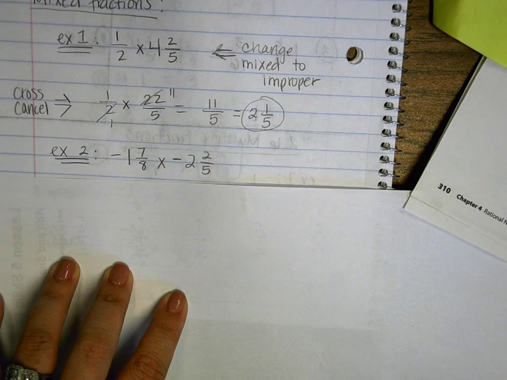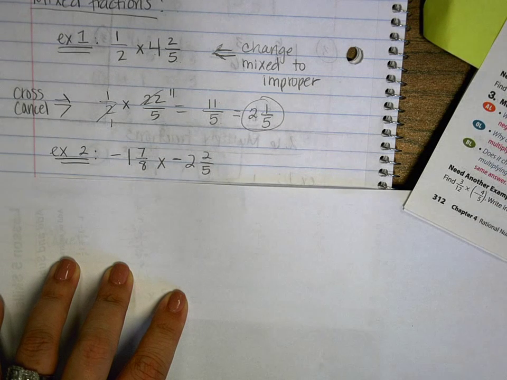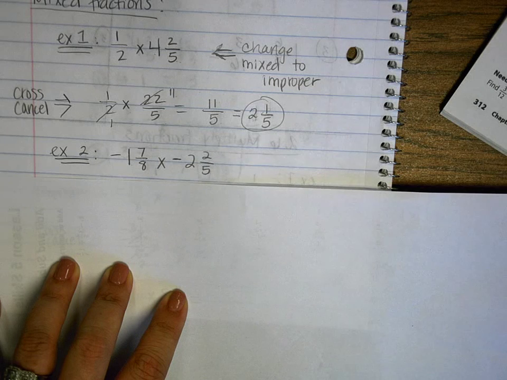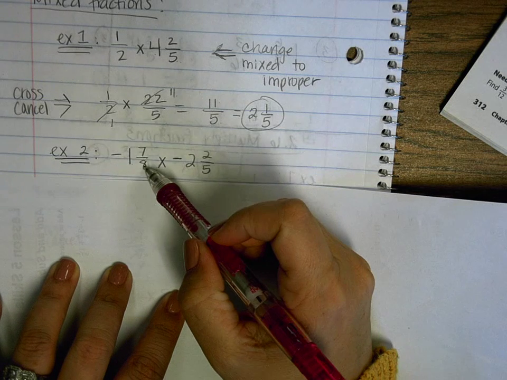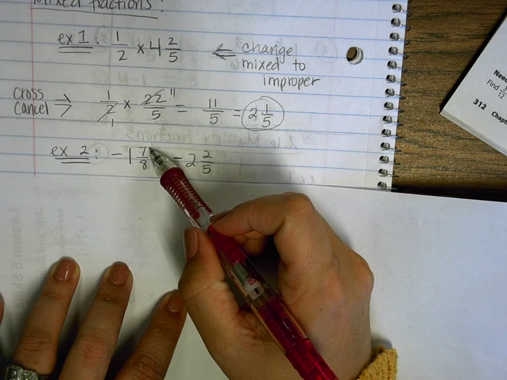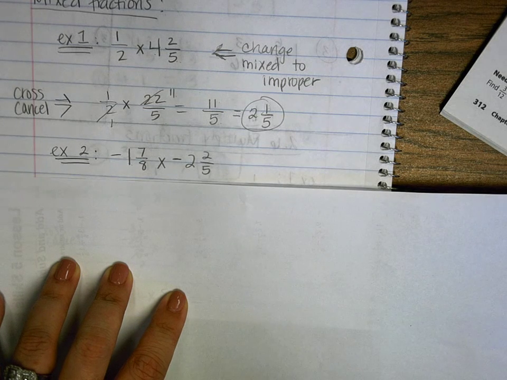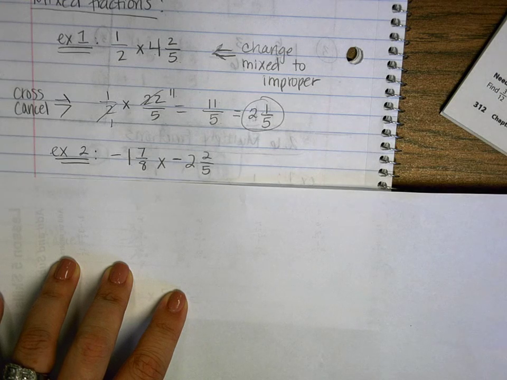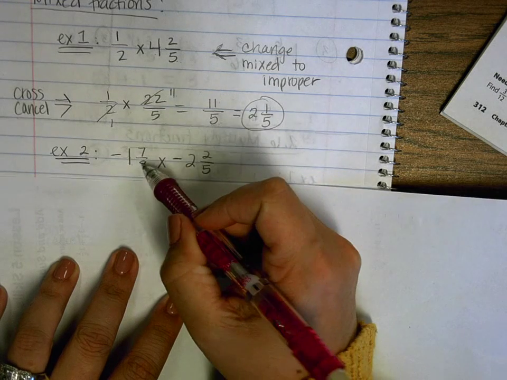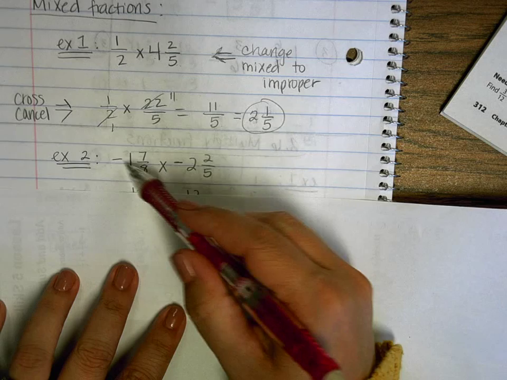So what do you guys think for negative 1 and 7/8? 15 over 8. Who says 15 over 8? Who says they're confused because of the negative thing? Because some people get confused. They go, oh wait, that's negative 8 plus 7, and then they try to put negative 1. Does that confuse anybody? Okay, because that comes up year after year. People are like, well, wait a minute, how do I know which one to add and stuff like that? That does happen, okay? So for sure, we just write 15 over 8, that was right.